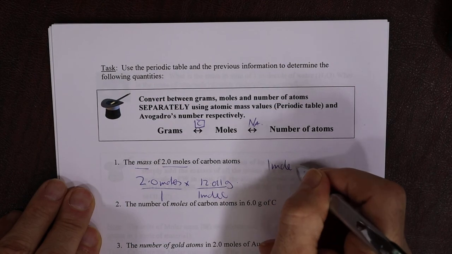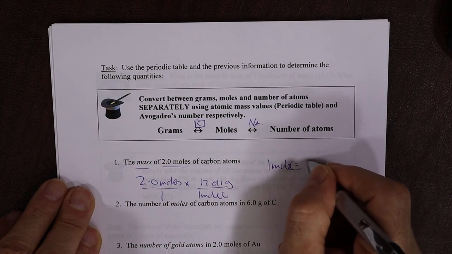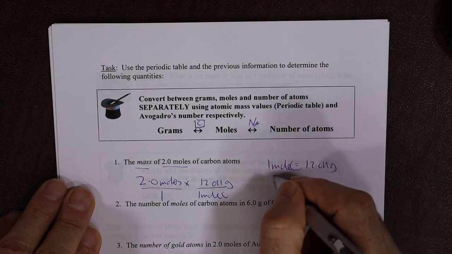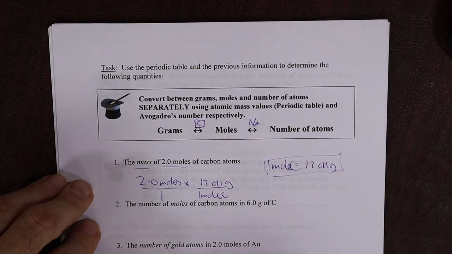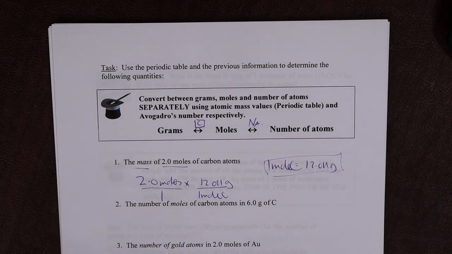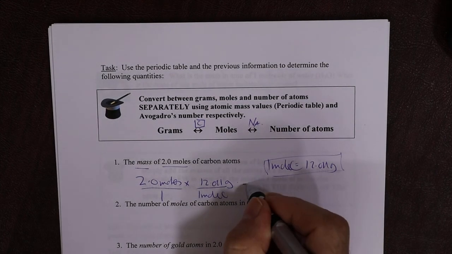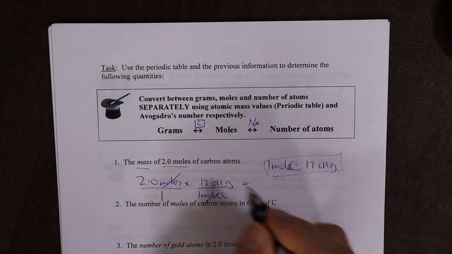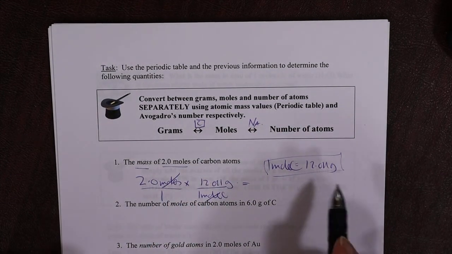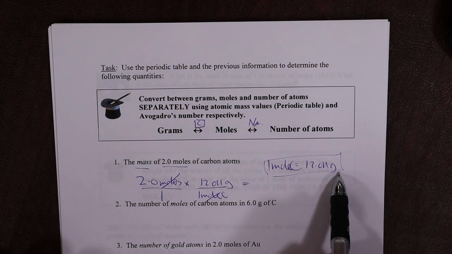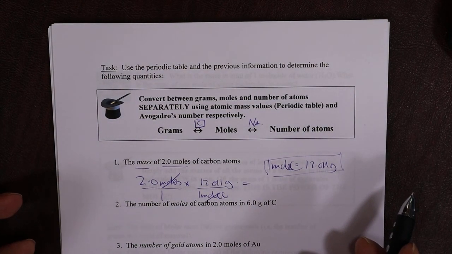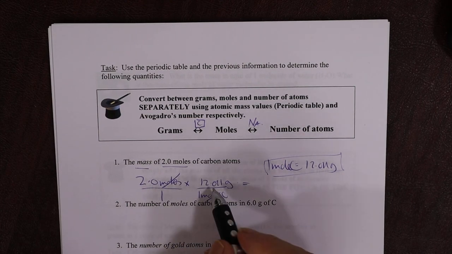I can write that as a conversion factor. That's straight from the periodic table box. So look at the box in the periodic table, it gives you that information. Work it through, moles cancel. Kind of a common sense answer. If you think about it, 1 mole's 12, so 2 moles is 24. And that's what we get, 2 times 12.011.